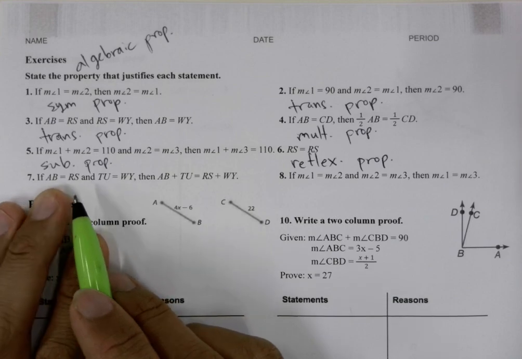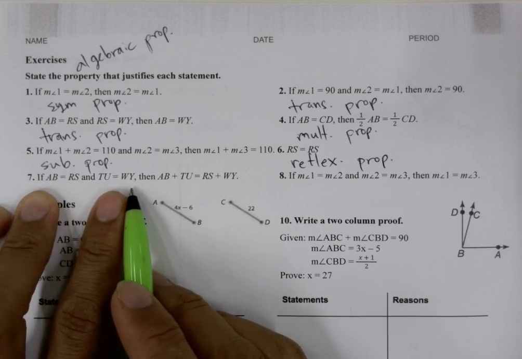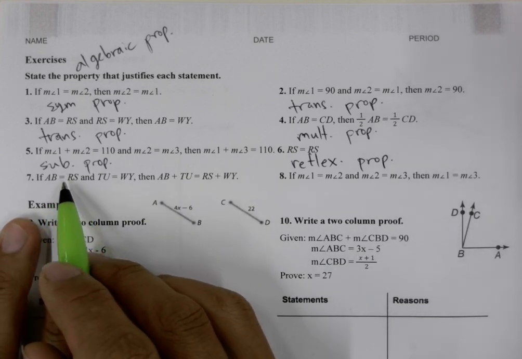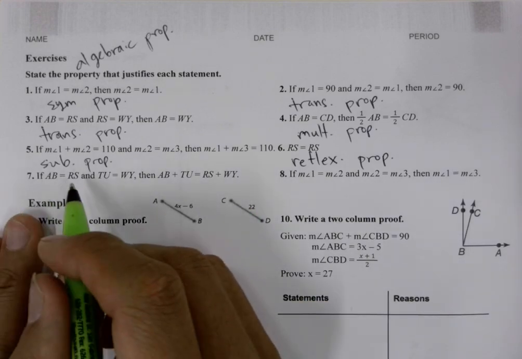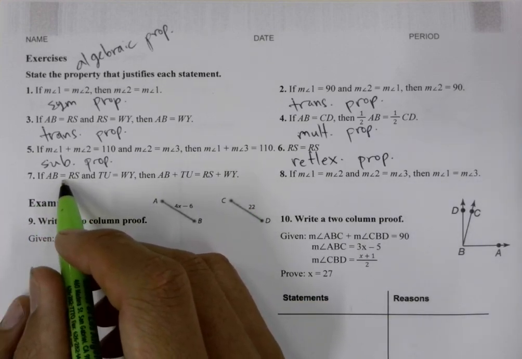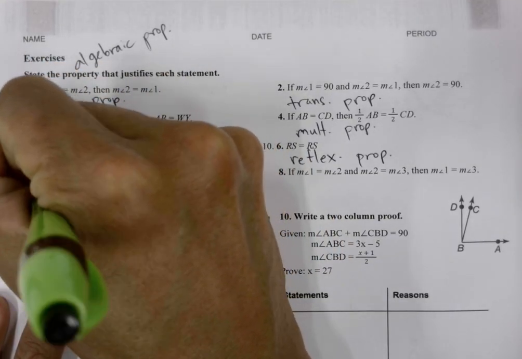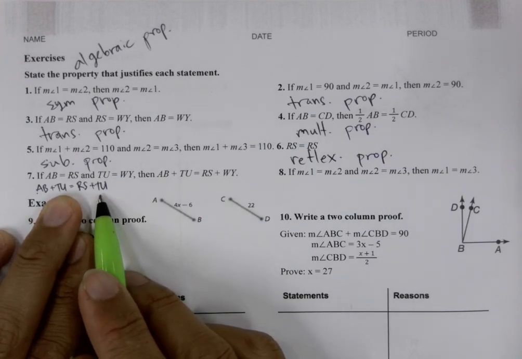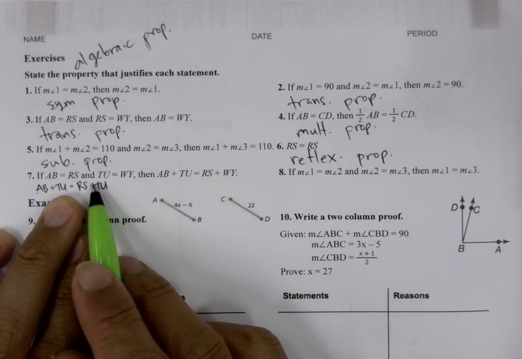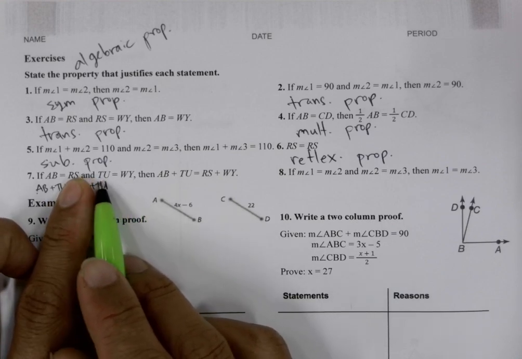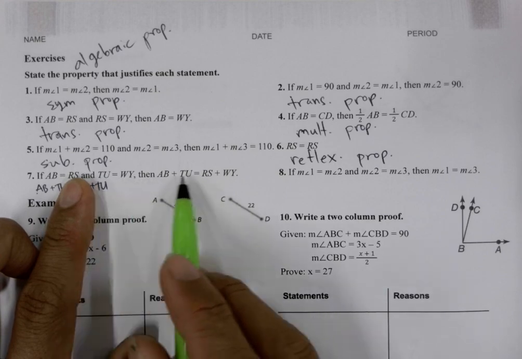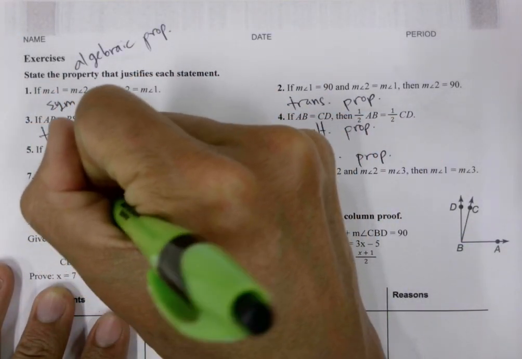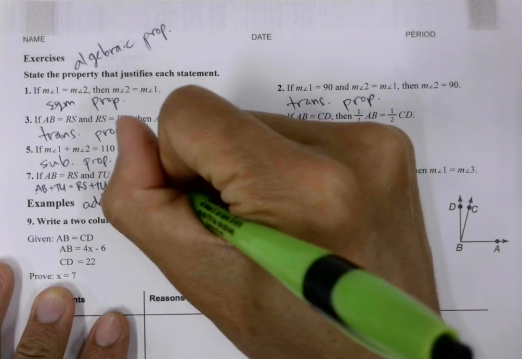And then for 7, we have AB is equal to RS and TU is equal to WY. Then AB plus TU is equal to RS plus WY. This is a little bit confusing because they took 2 steps here. What did they do? They took AB is equal to RS and first added TU to both sides. So we get AB plus TU is equal to RS plus TU, right? Addition property. And then they took this TU here and replaced it with what TU is equal to, WY, to get to this expression. So this one, the reason would be addition property, and this one would be substitution property.